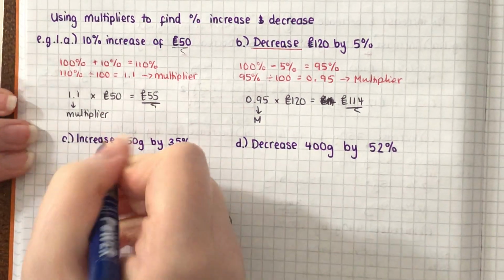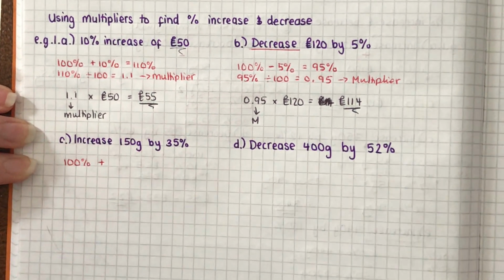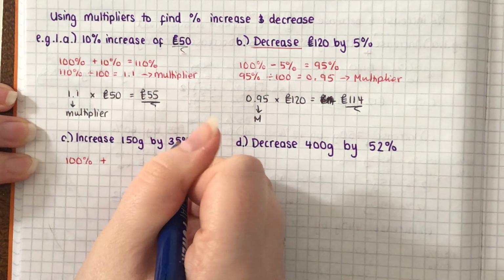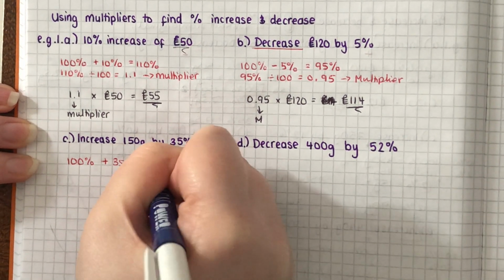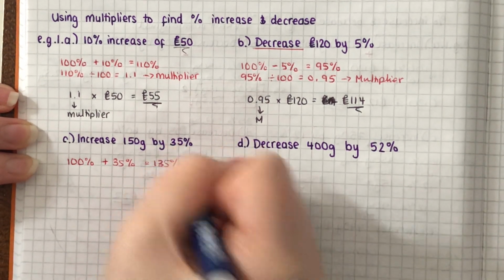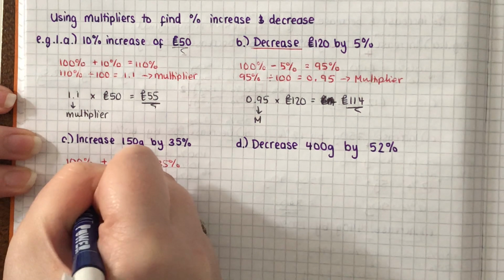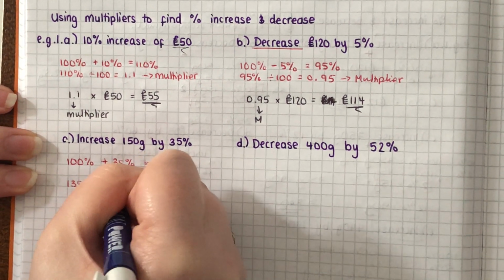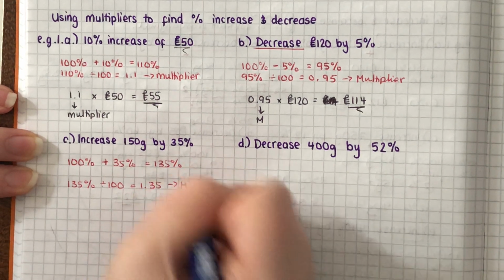So increasing. So we start with 100. Increase means we're getting bigger. So I'm going to add the percentage that's in the question, so 35%. And that means we get 135% in total. We then need to divide that by 100. So we get 1.35 as our multiplier.